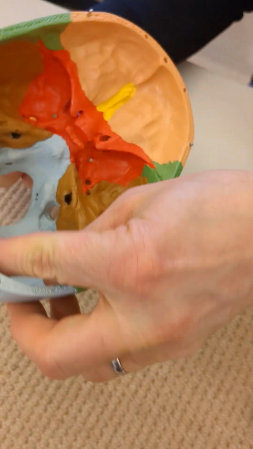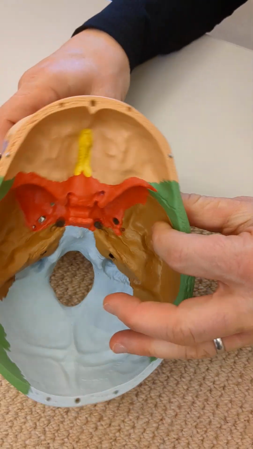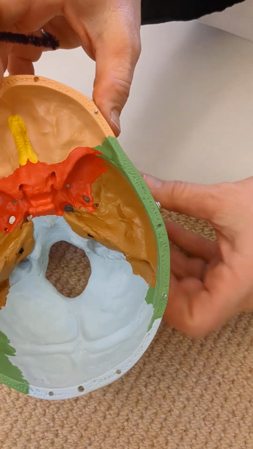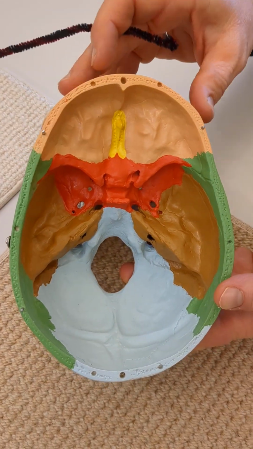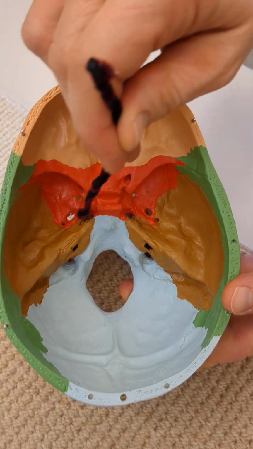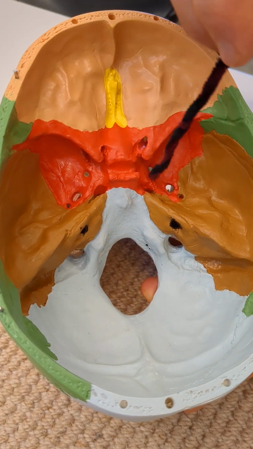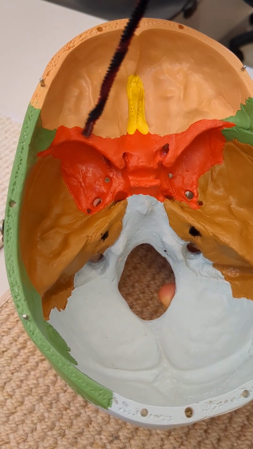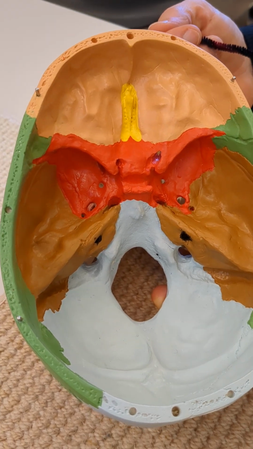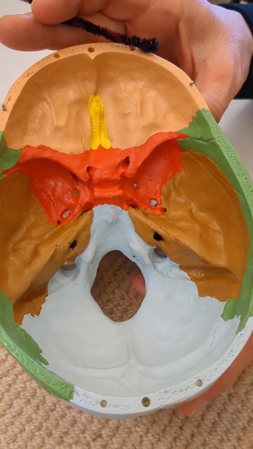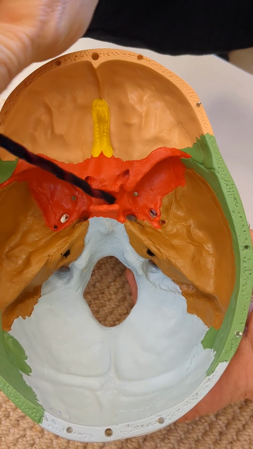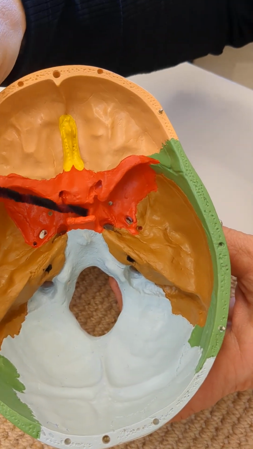Going back to the superior view, we can see the body of the sphenoid bone, which is the central portion right here. In addition, there's going to be a greater wing of the sphenoid bone, which is here, and the lesser wing of the sphenoid bone, which forms part of the anterior cranial fossa. We also see the pituitary fossa, also known as the sella turcica.